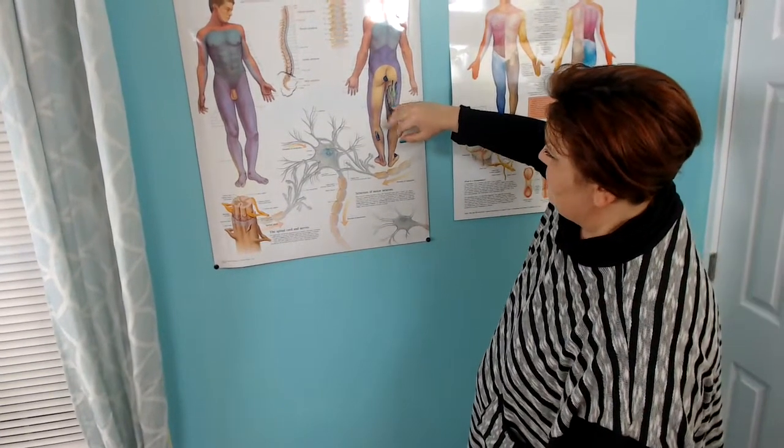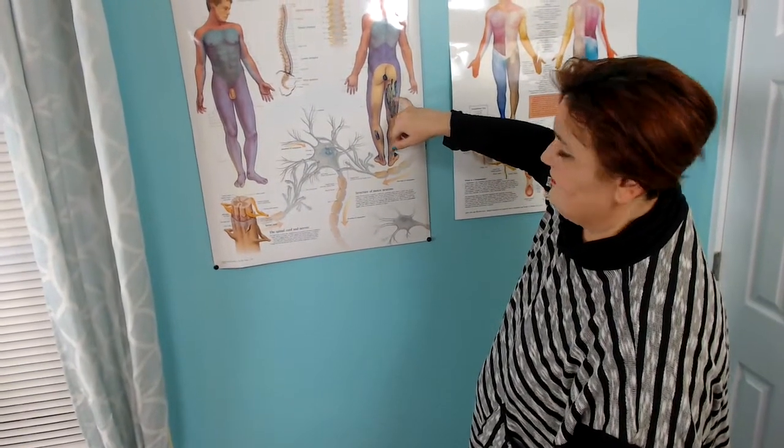I have issues with my S2, and my marking of the chart shows the S2 nerve and the S1 nerve. Keep in mind that if you have a perineural cyst on your S2, it can compress your S1 and your S3 and your S2 as well.